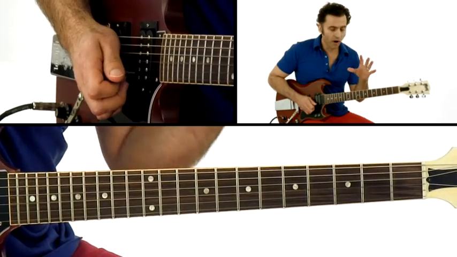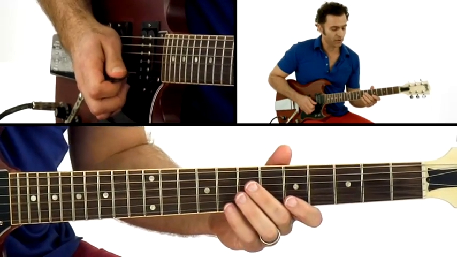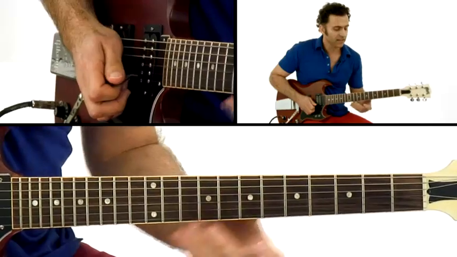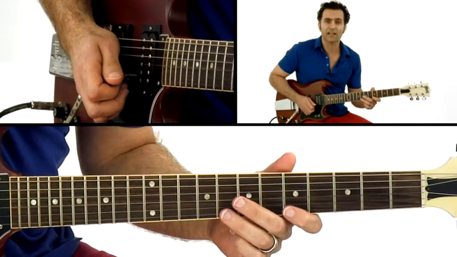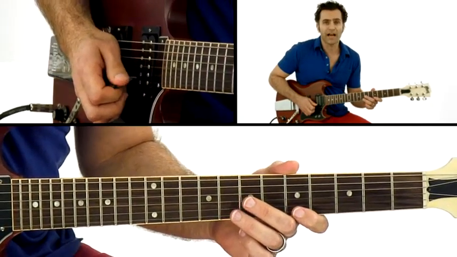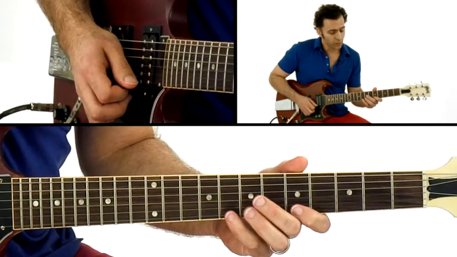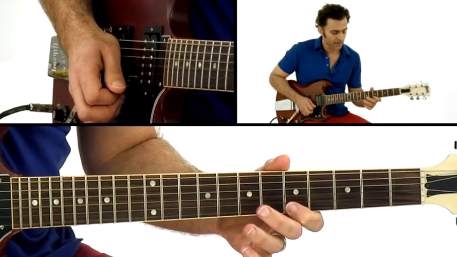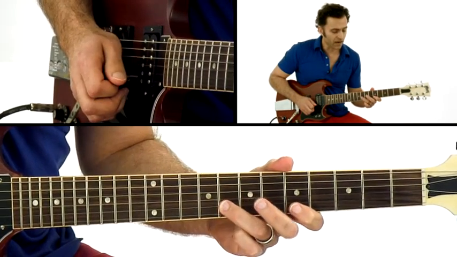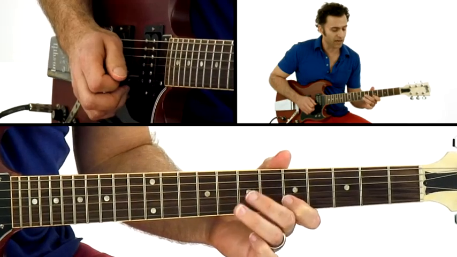I'm going to leave you with one last little thing that lets you go across two strings to move up and down in different directions. And this one also has a little slide in it. So check this out. We're going to use this shape again. And then we're going to go from here. Instead of going down to here, we're actually going to slide up.